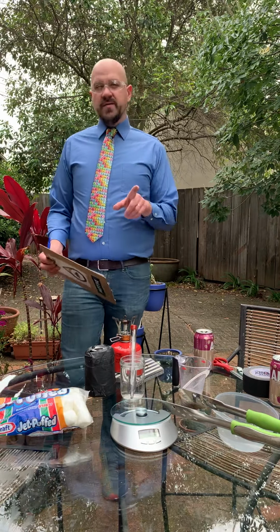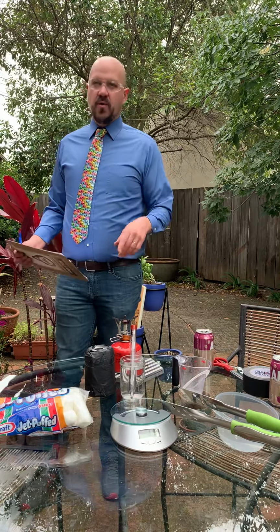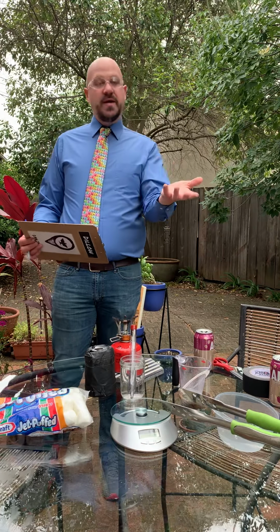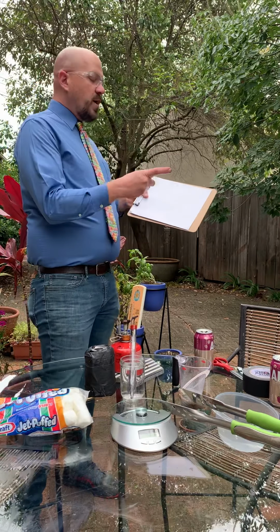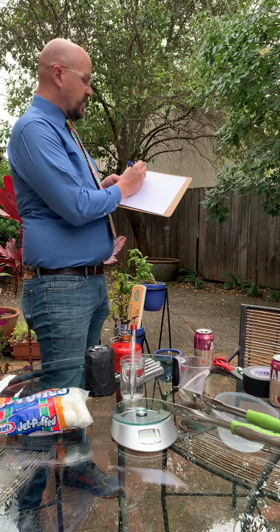Well, you can figure that out using the energy equation and actually computing how much energy is in your new snack. So the energy equation goes a little something like this.